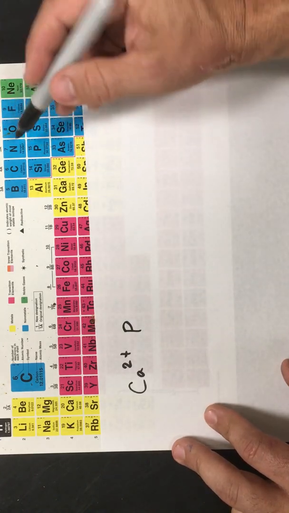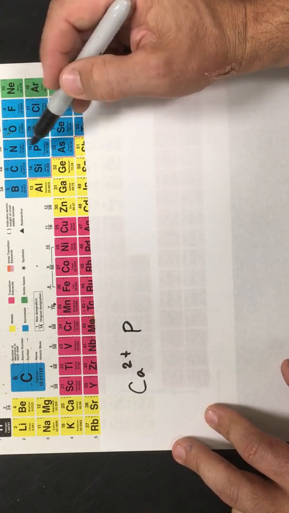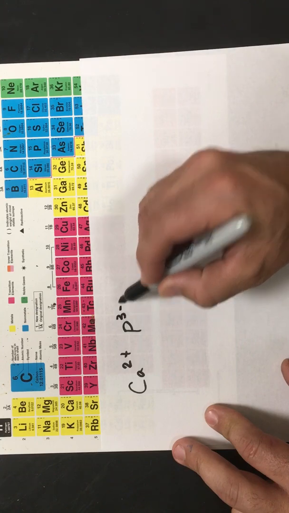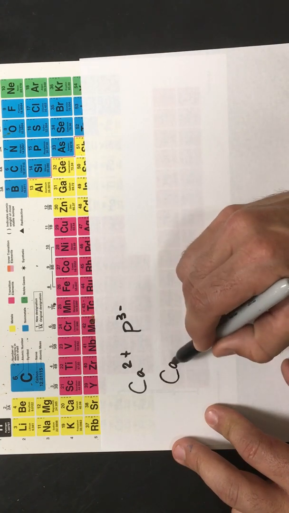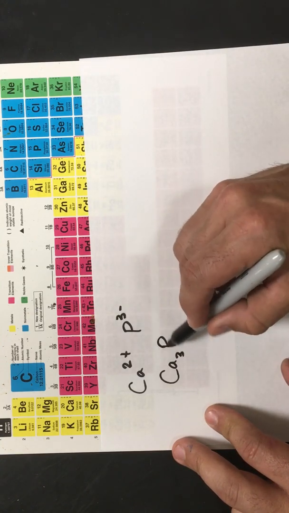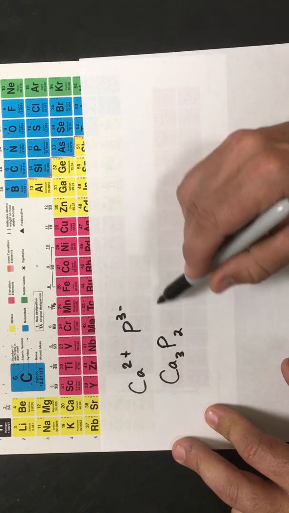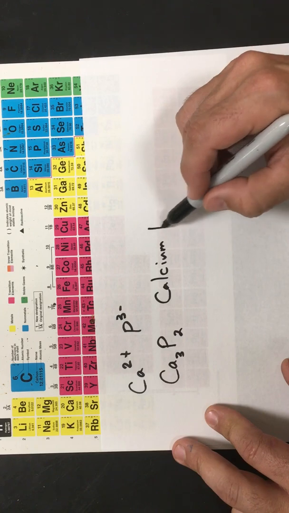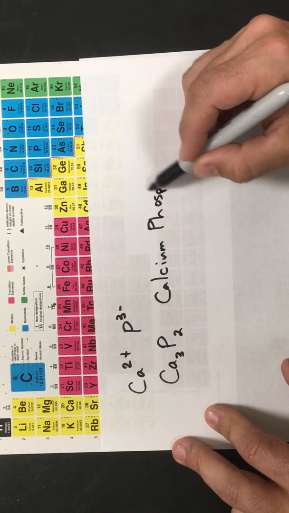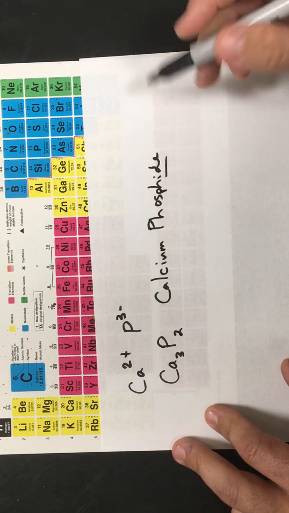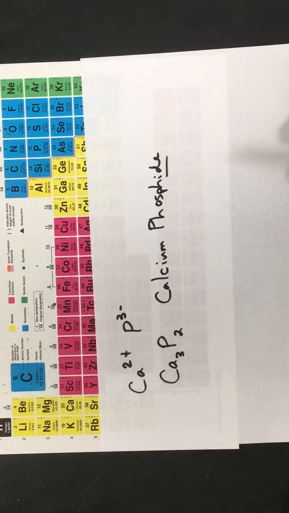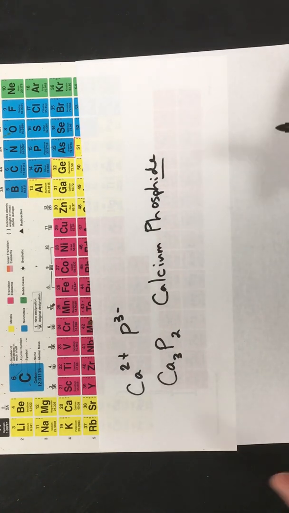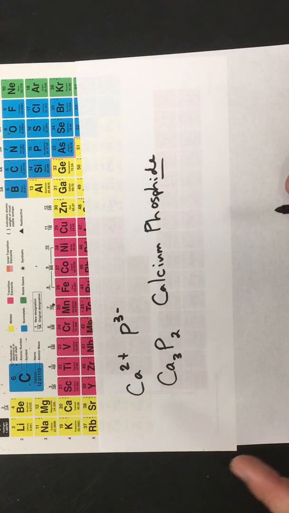Well, phosphorus is in that 5 valence, so it gains 3. So we'd have Ca, calcium, and then the 2 is going to come down here, and we would call that calcium phosphide. Again, that ending IDE is in place there. So that's just a basic idea on the monatomic ions.